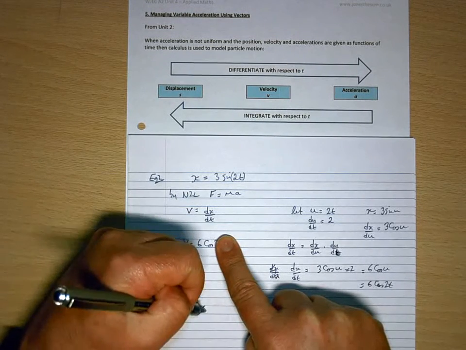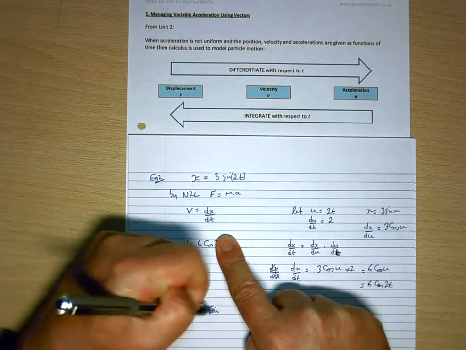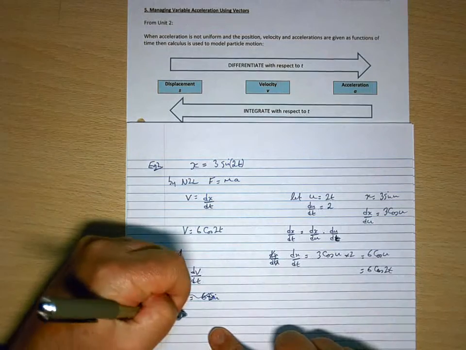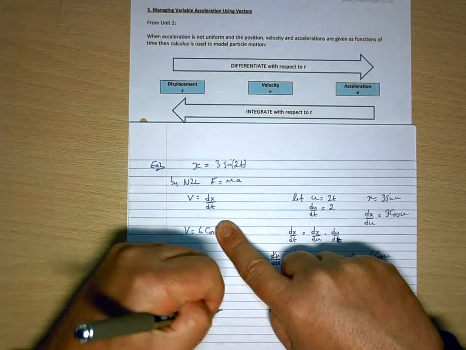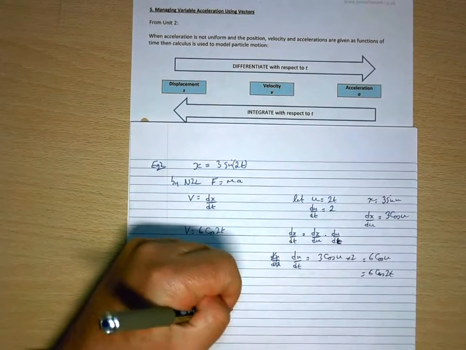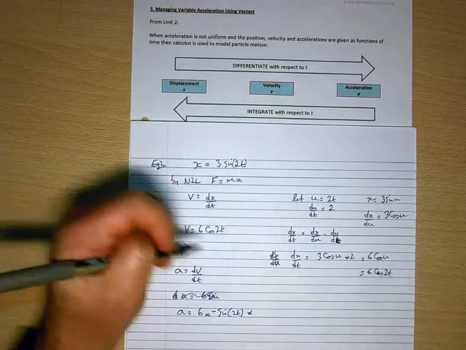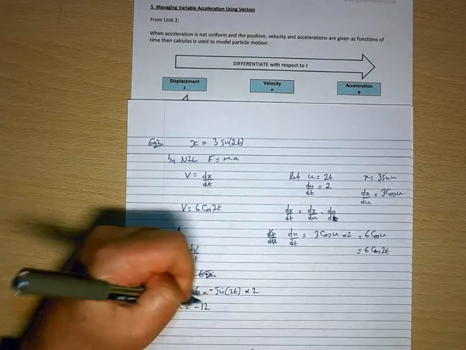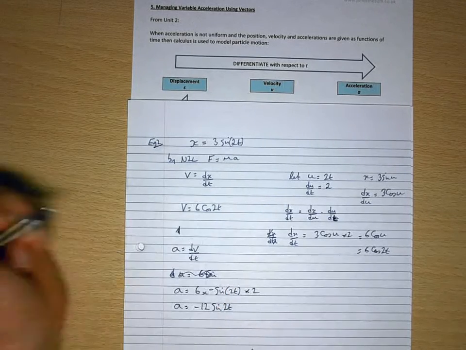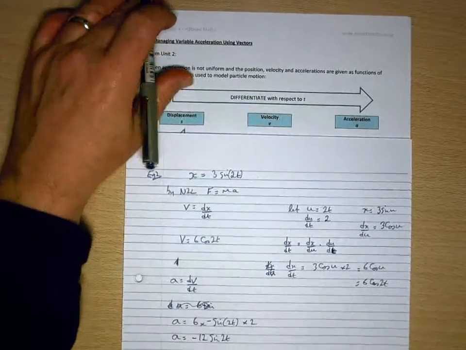So I've got 6 times minus sine of what I've covered up times the differential of what I've covered up. So differentiate 2t and you get 2. So you end up with minus 12 sine 2t. So that's the expression for the acceleration given time.